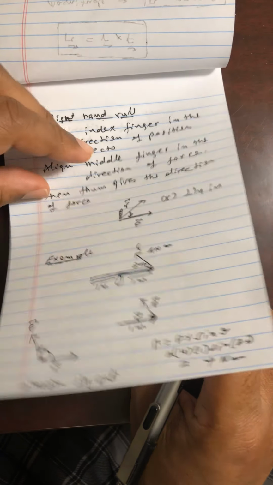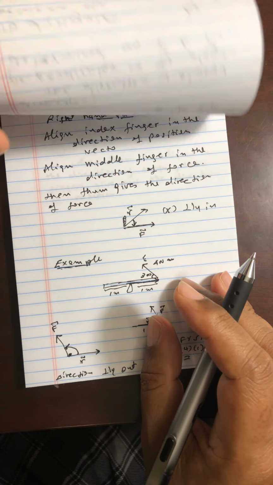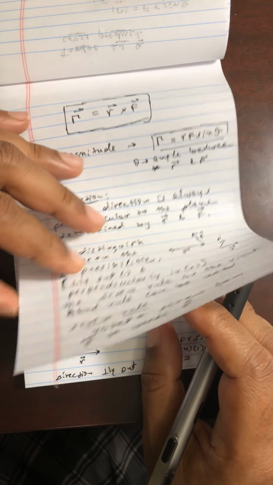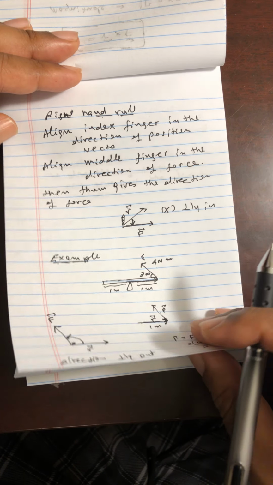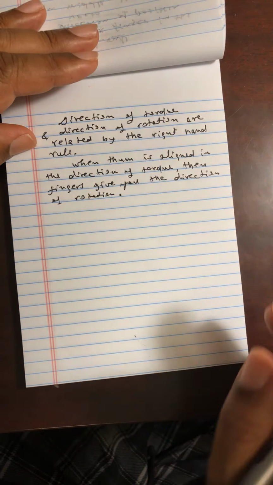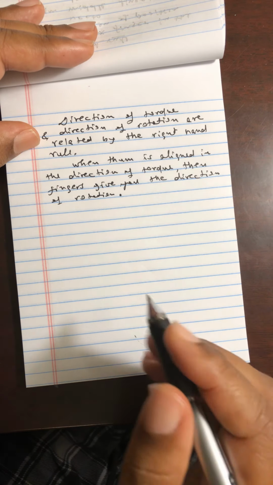But if you know the position vector and the force in ij notation, you don't have to go through this. You can just use the cross product for vectors expressed in Cartesian unit vectors to get the torque, okay?